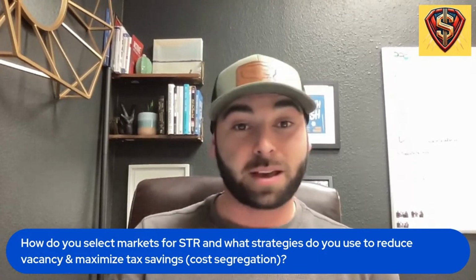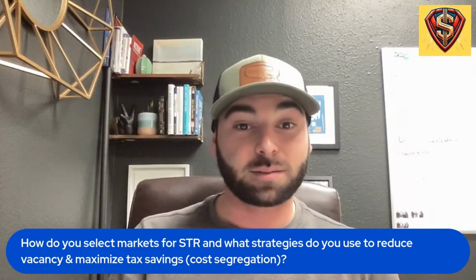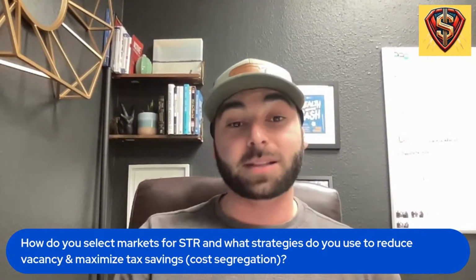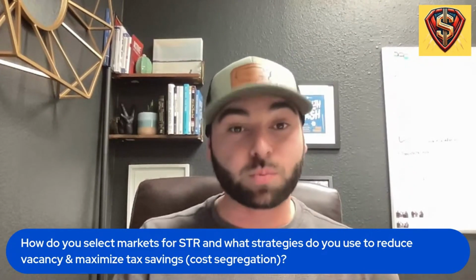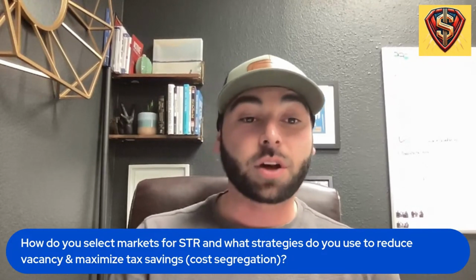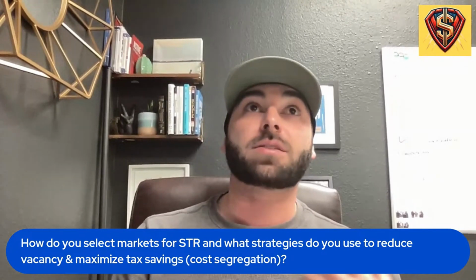Certain strategies make a lot more sense together. It just needs to make sense for you. And then maximizing tax savings. So cost segregation, that was one thing that was added into the question. So I maximize tax savings a variety of ways.